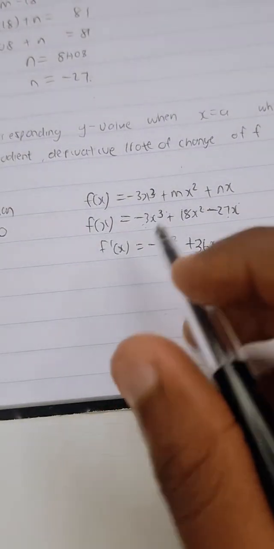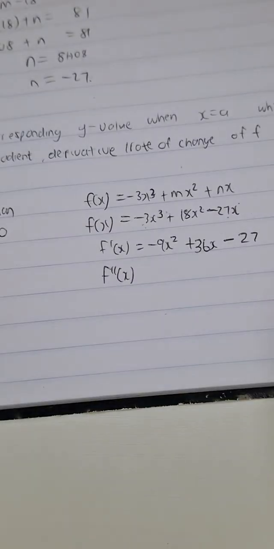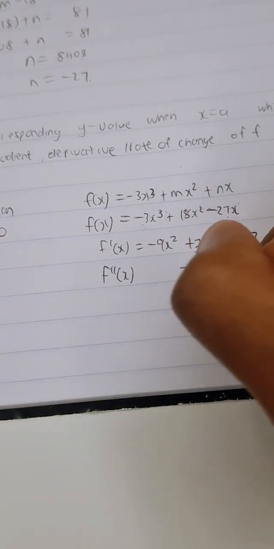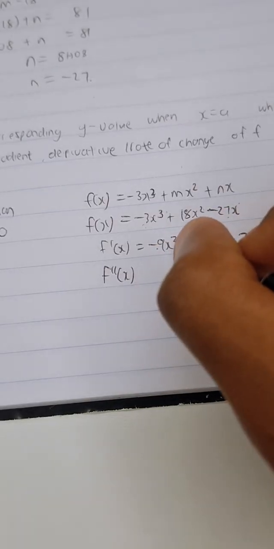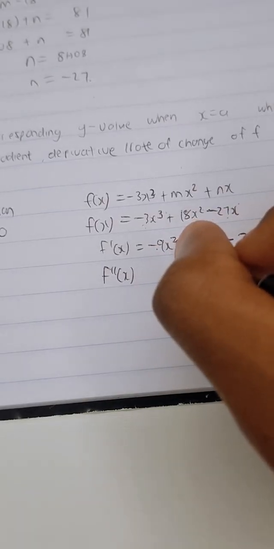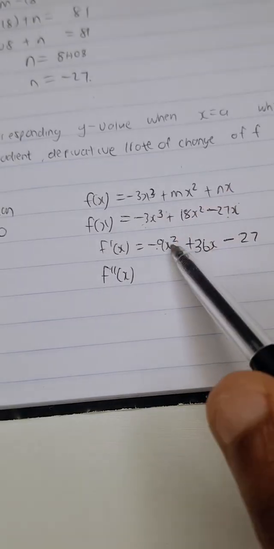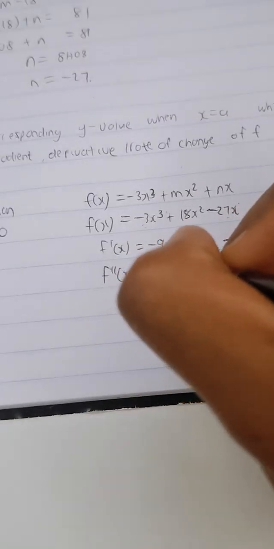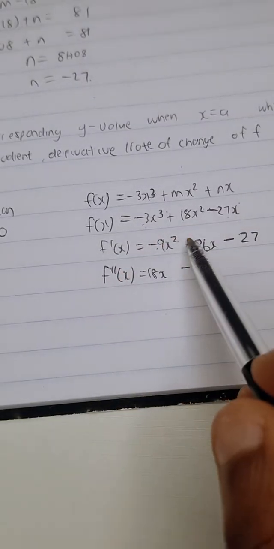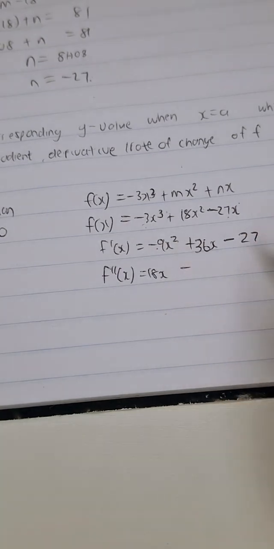That's the first derivative. We then derive the second time, but this time round we are going to equate that to 0. Let's first derive though. Take the 2 multiplied by negative 9, we get negative 18. Subtract 1 from the 2, we get 18x.